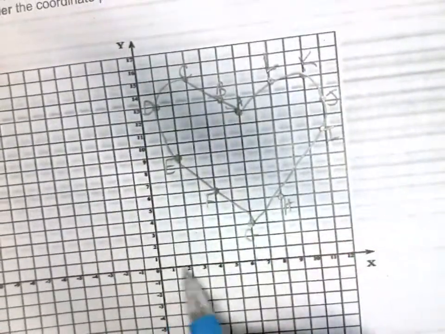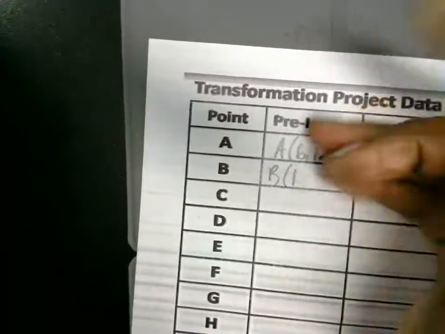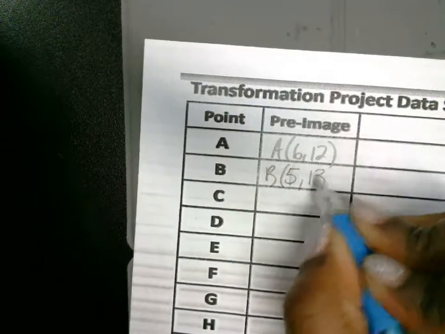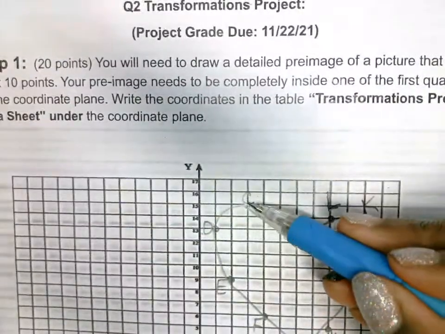All right. B is right here. I went over 5 and up to 13. 5, 13 is B. Remember, X, Y, left, right first, up, down second. Let's look at where C is. C is right here.